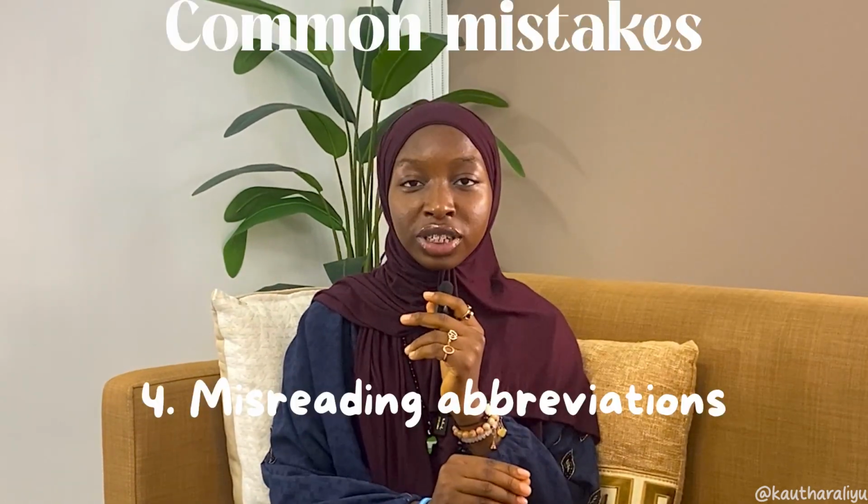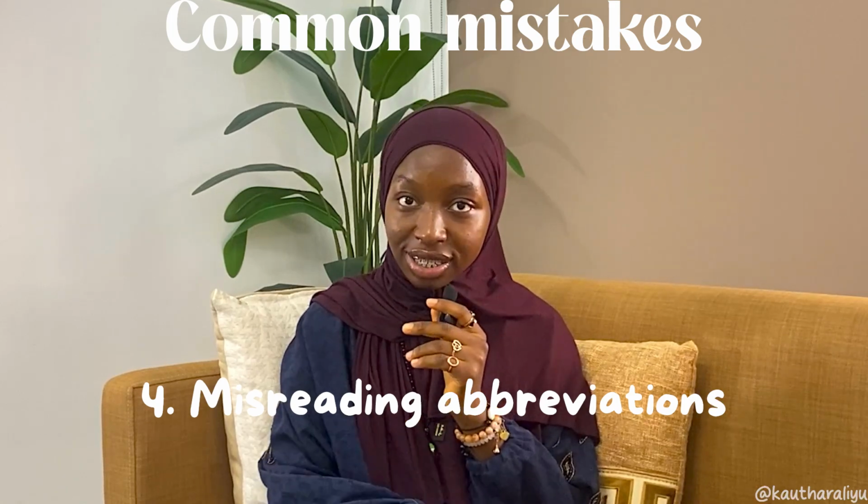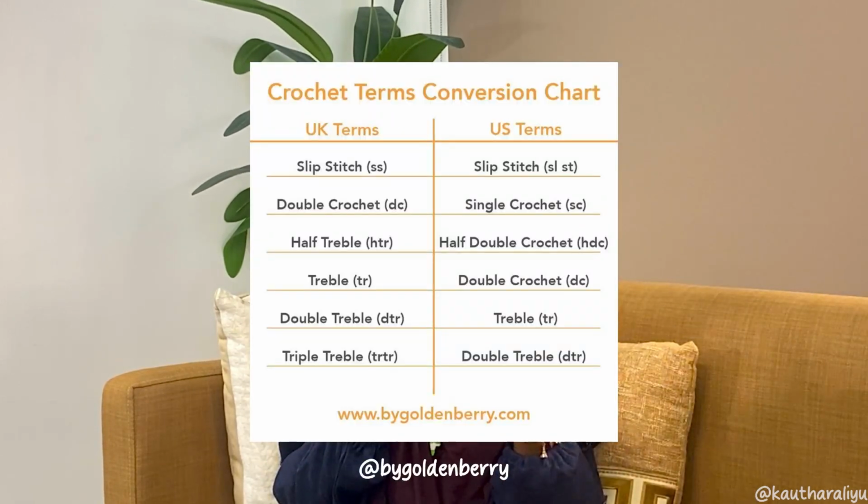Misreading abbreviations. Okay, now this is something that I've not really had a problem with. There are two types of terms that patterns could come in. There's the US term and there's the UK term. If you ask me why that is like that, I really do not know, and they are confusing. This is the difference between a UK and a US term. So when you're following a crochet pattern, you have to check if they use a UK or a US term, because they can greatly confuse you if you do not know which one is being used.